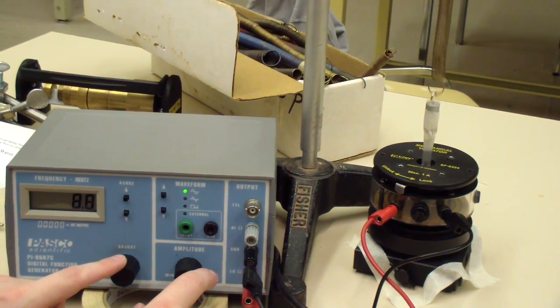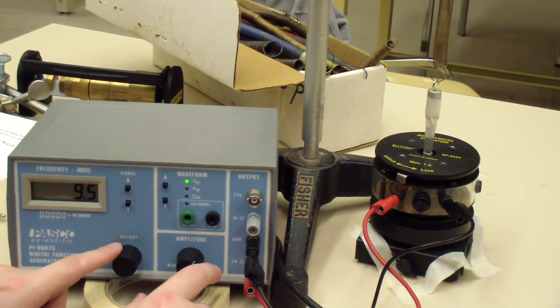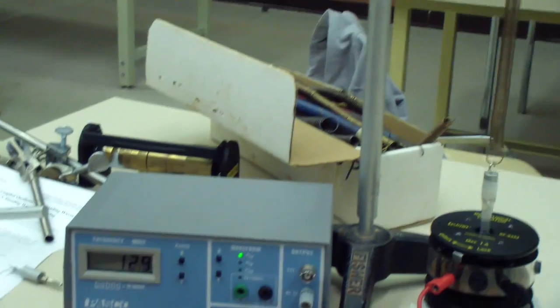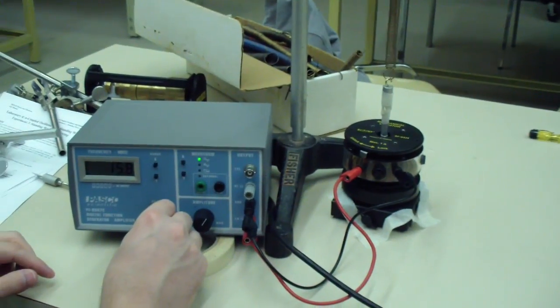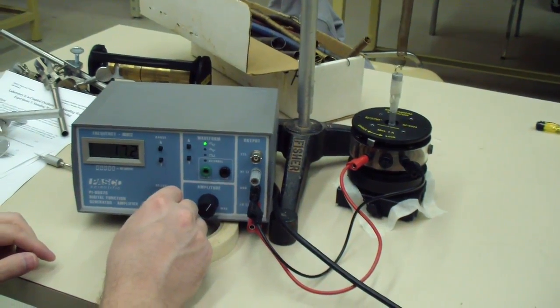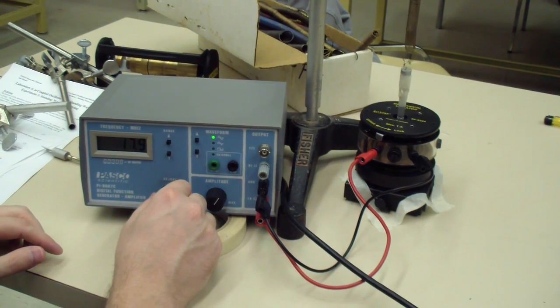Most people find it easiest to start by increasing the frequency until they locate a single node. From there, you can divide the frequency by 2 to get the fundamental and work upwards to larger numbers of nodes. Here, you can see a single node where a small part of the spring remains stationary despite the motion of the surroundings. You will want to record the frequency of each resonant mode.